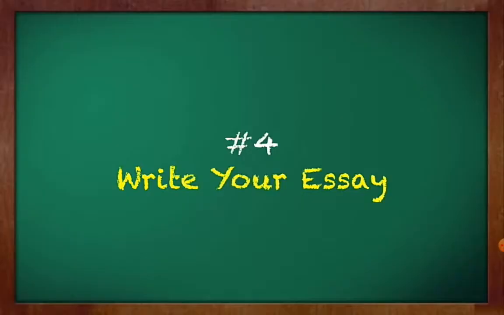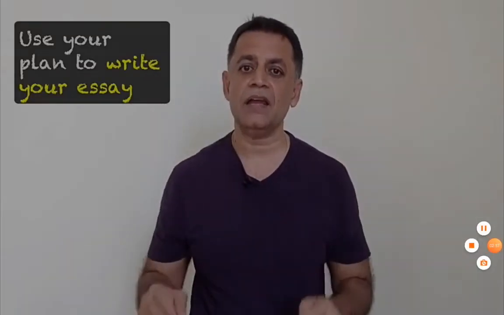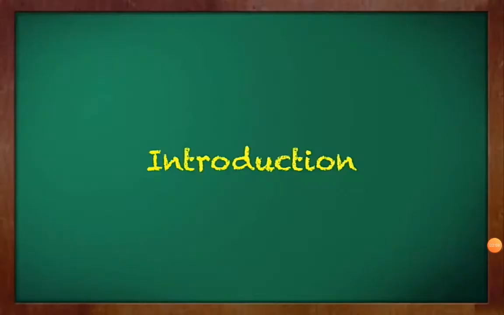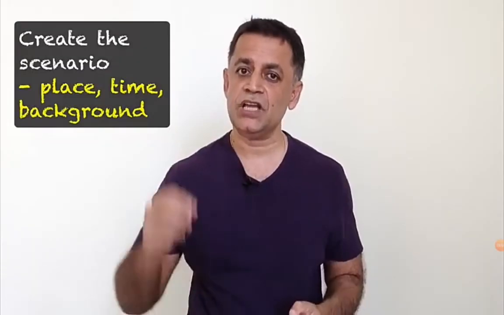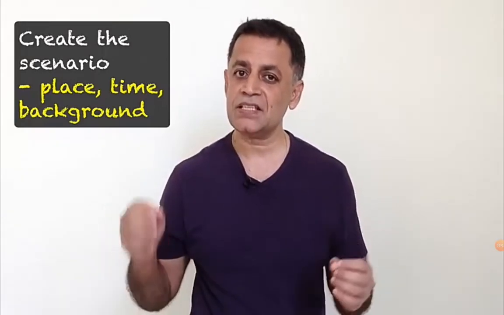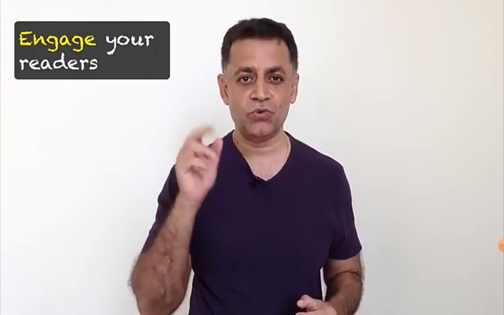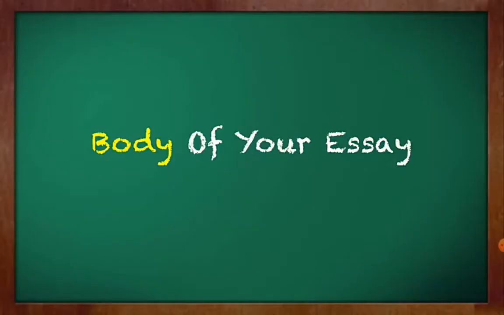Step number 4. Write the essay. Once you have the first 3 steps in place, start writing the story. Use your outline and start with the introduction. In the introduction, create the scenario to draw your reader's attention. Describe the place, the time, and background. Be fun and engaging so your readers will want to know more.